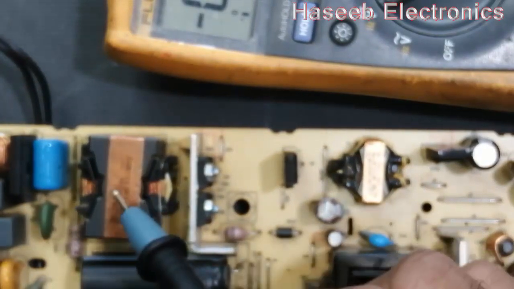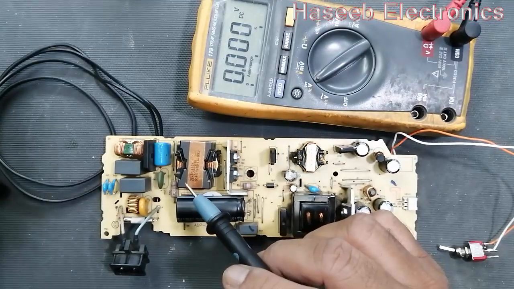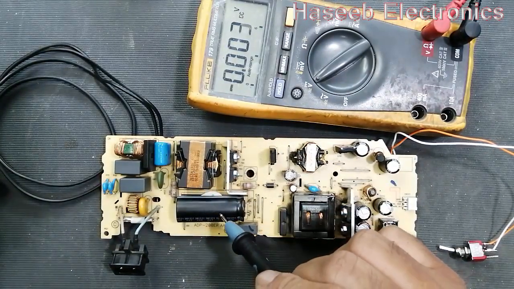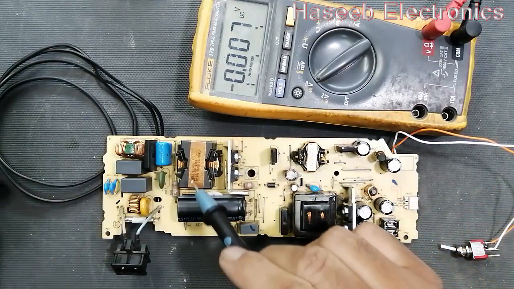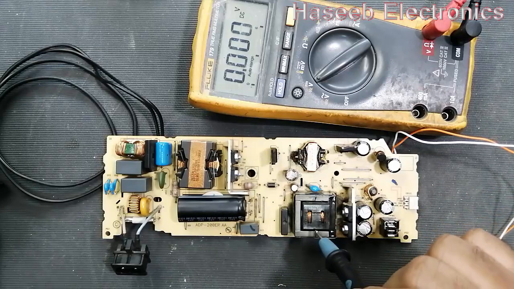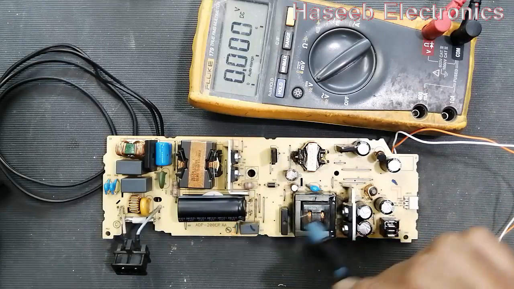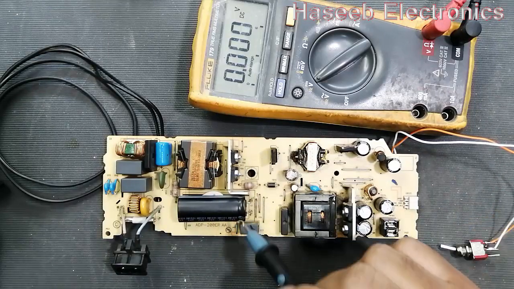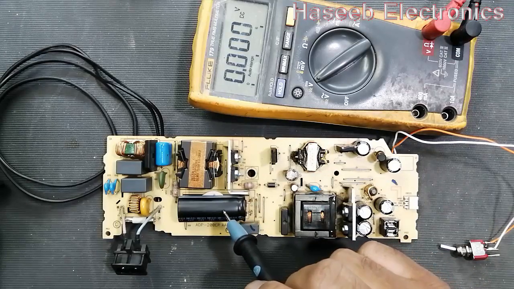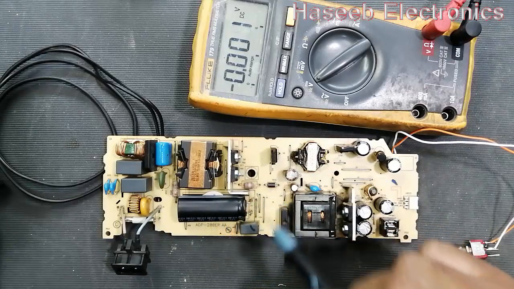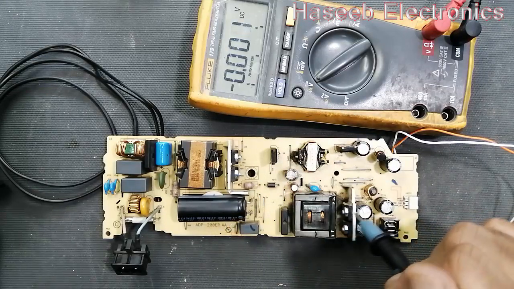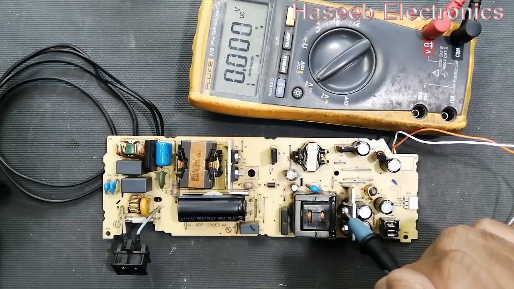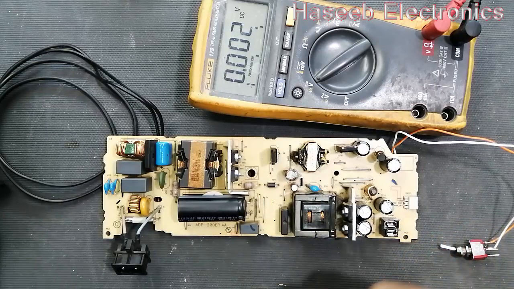So if there is no PFC circuit and we want to take output from this circuit, it will be very difficult to maintain the regulation, because the input voltage will vary from 120 volt to 374 volts. In that case, the regulation factor will be affected directly.